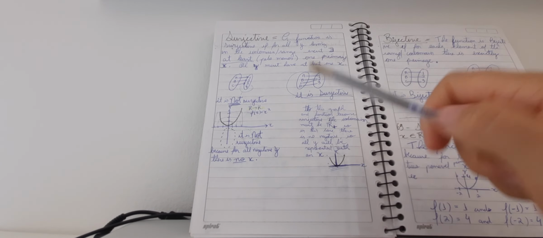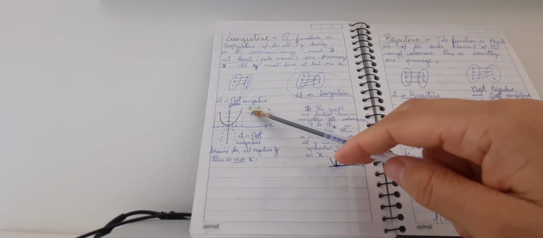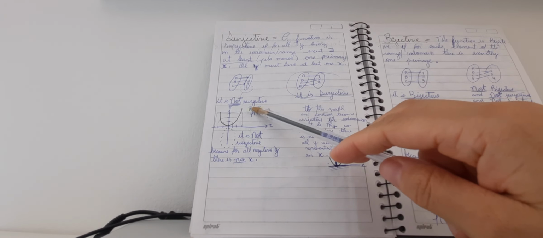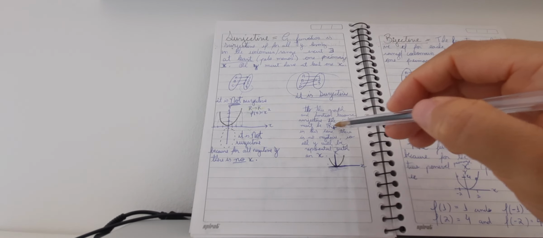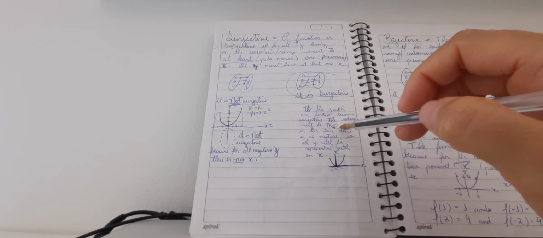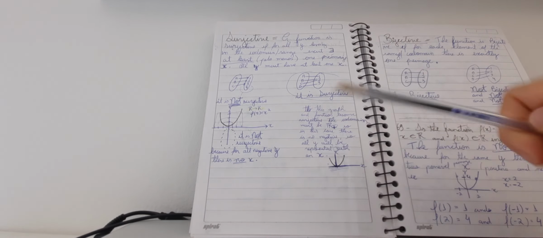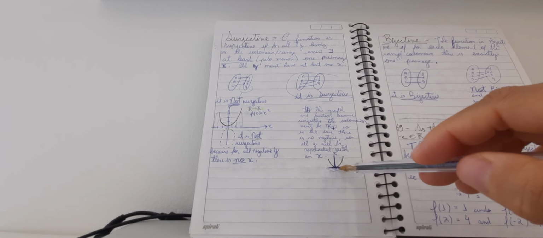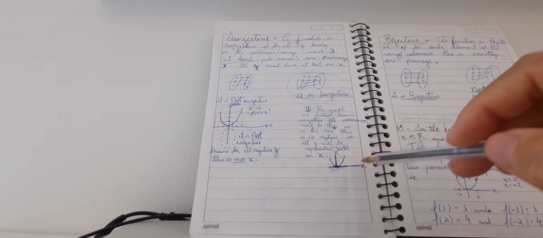But with the same example, if we say this real number is plus, so R plus, this value doesn't exist. It's only upper to the x.